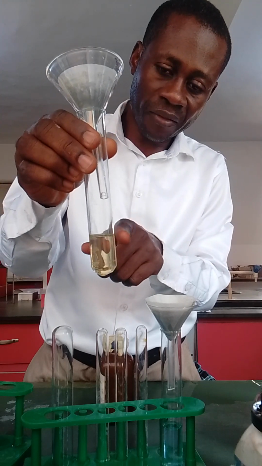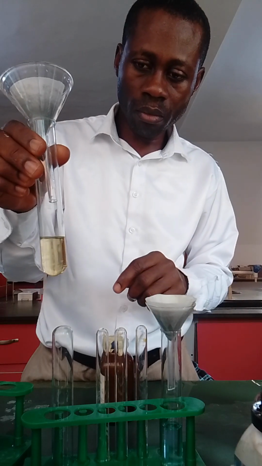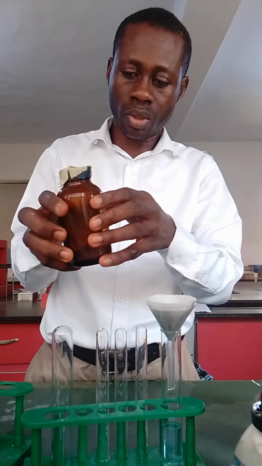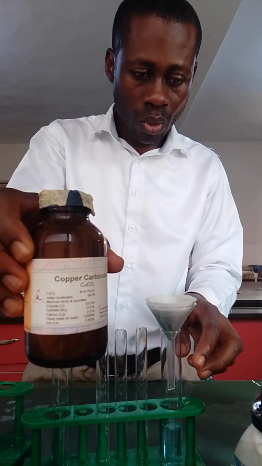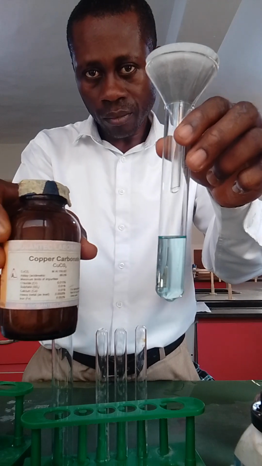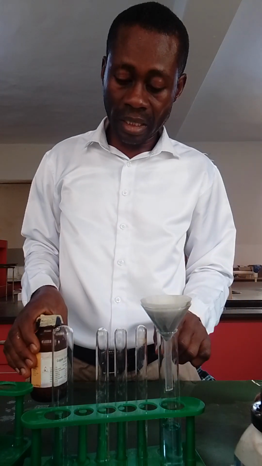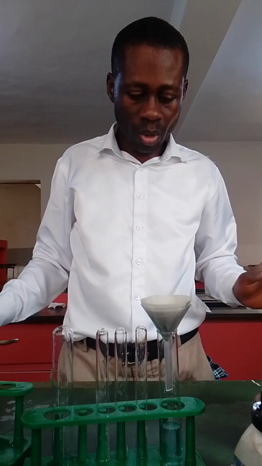From research and further inquiry from other professionals, we came to a conclusion that it should be colorless. So that led to getting another copper carbonate, which I used with the sodium sulfate, and which gave me this colorless filtrate. So I'm going to work on this now and see if the results will tally with some of the ones we had.